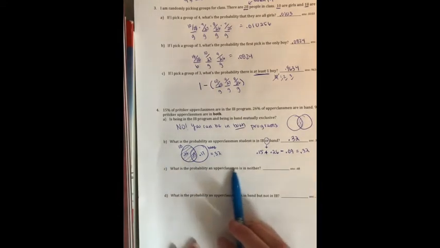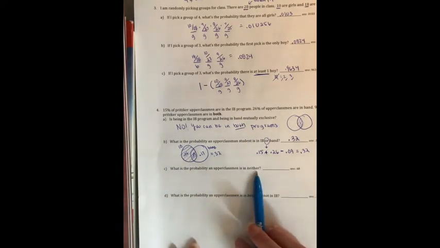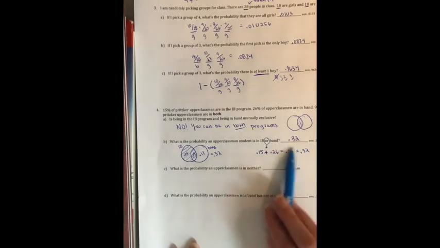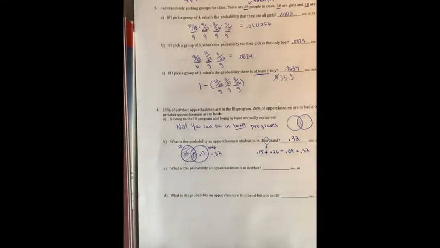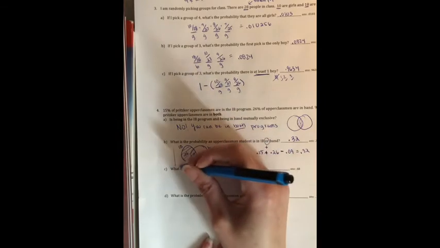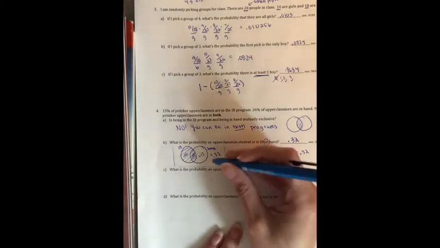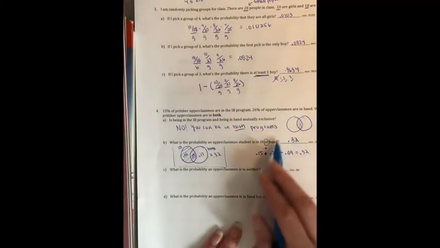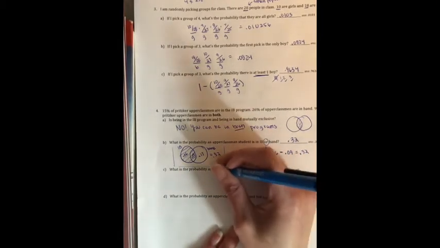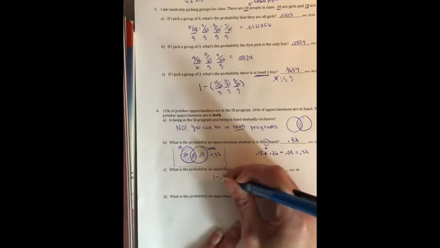What is the probability an upperclassman is in neither? So if there's a 32% chance they're in IB or band, neither, not in IB nor in band, would be the opposite. And so if I look at my Venn diagram, it's like the outside of these circles. So it's the complement of this 0.32. So I'm saying, okay, I want everything except these 32%. So 1 minus 0.32.